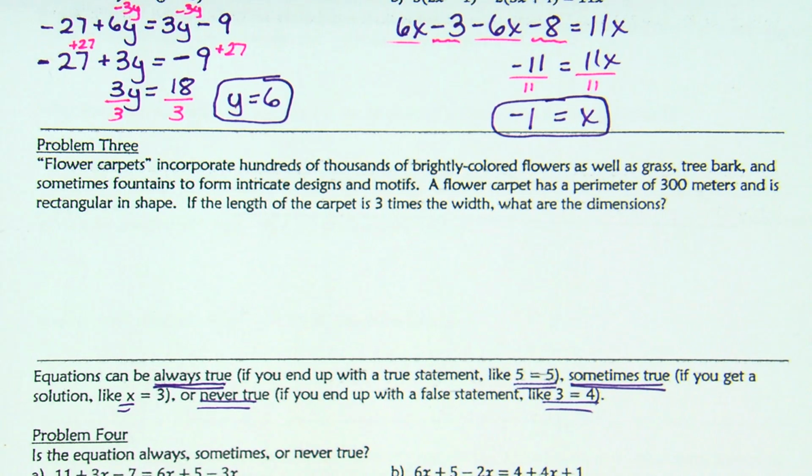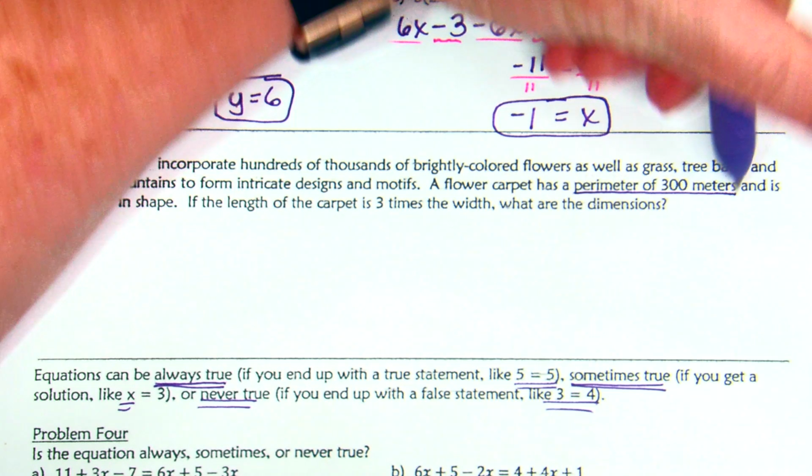Well, I'm all about pictures to help us understand. So, rectangular in shape means I'm just drawing a rectangle. There we go. There is my flower carpet. Sorry, you're not going to get anything fancy from me. We were told the perimeter is 300 meters. So that's just me writing down the perimeter so I have it, so I don't forget it.